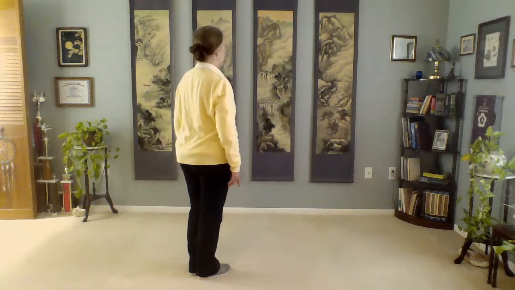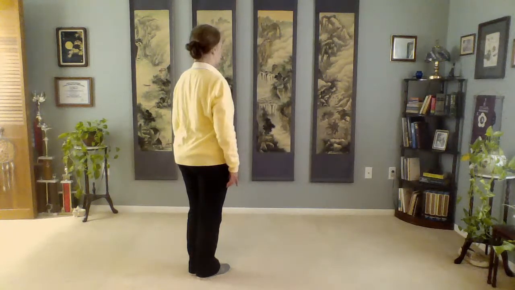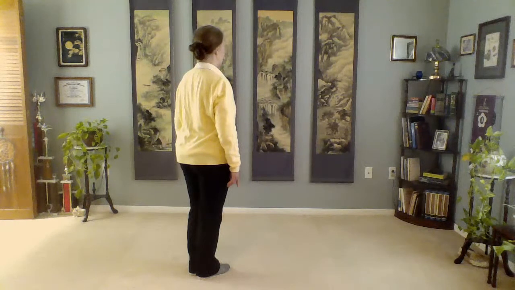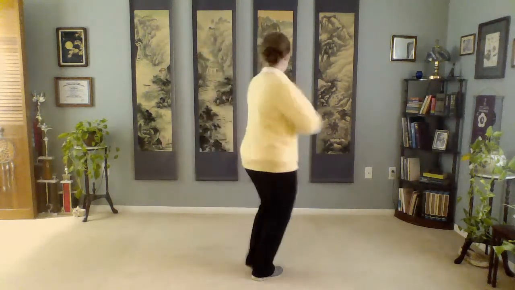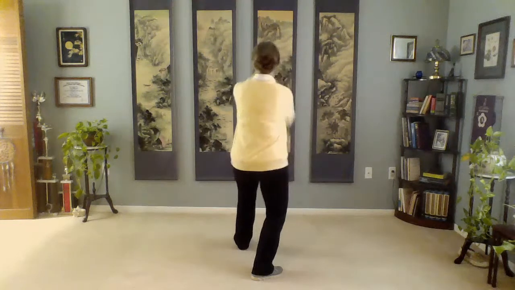Inside, pull up. Open the Ming Men. Pay attention to the tiny heavenly circle. Pay attention to the lower Tantien. And turn it. 1, 2, 3, 4, 5, 6, 7, 8.